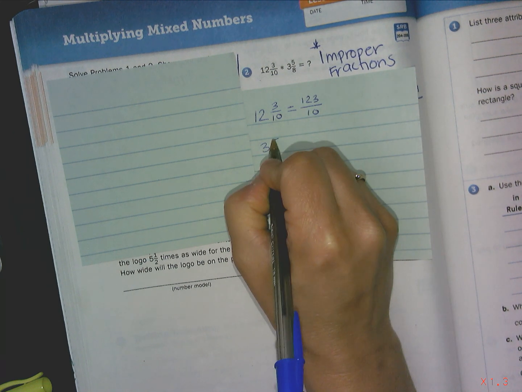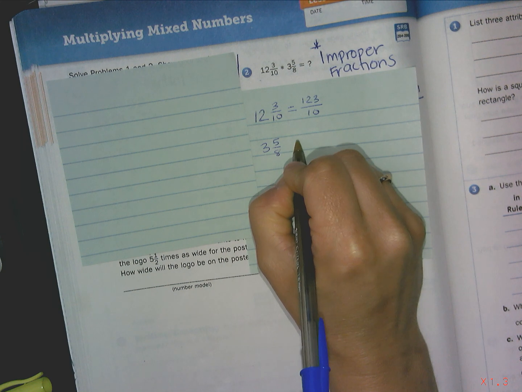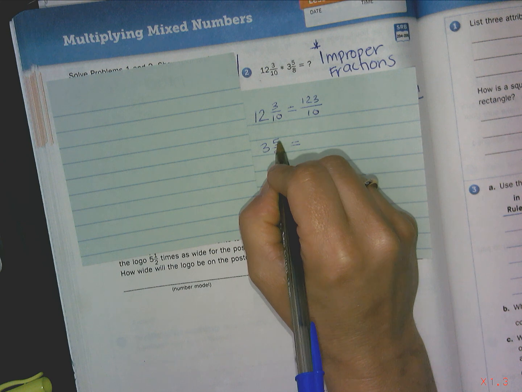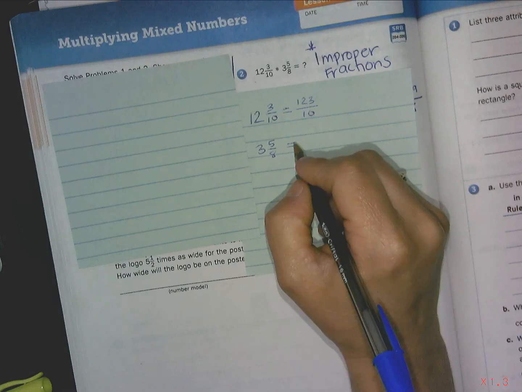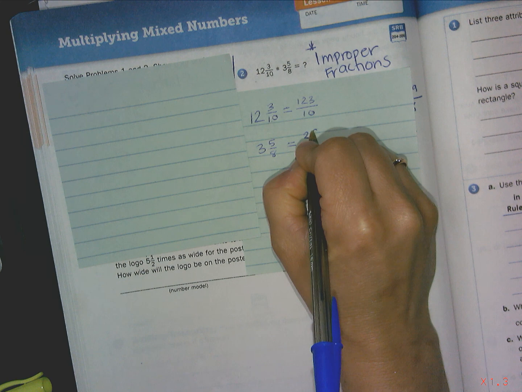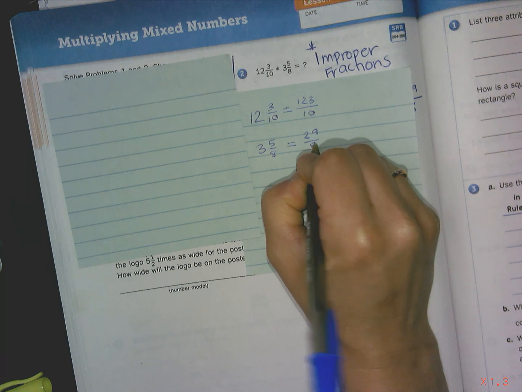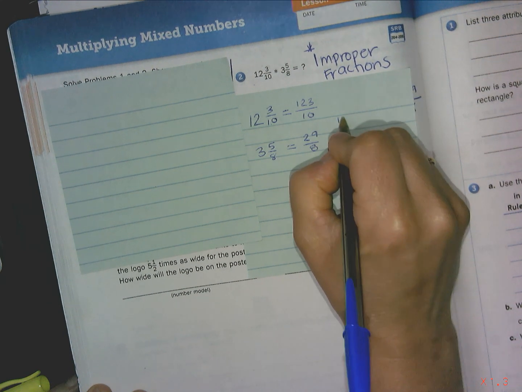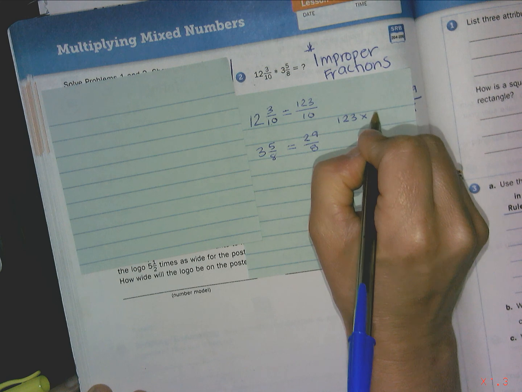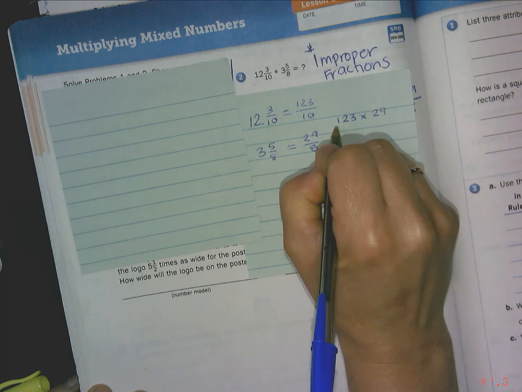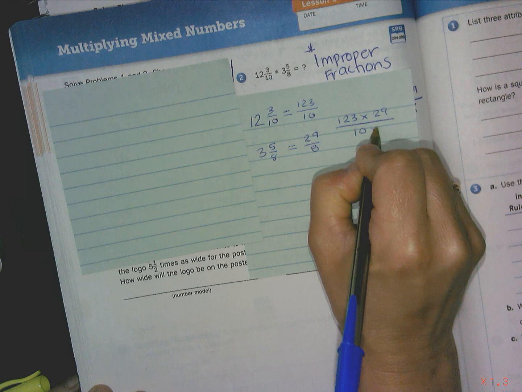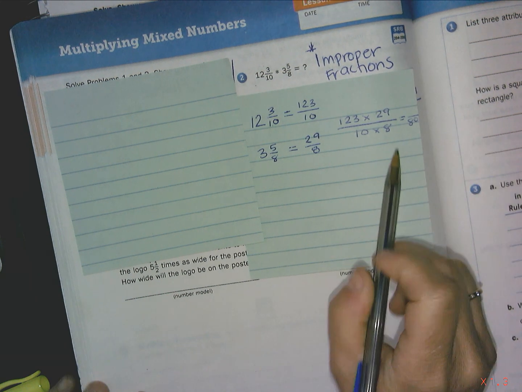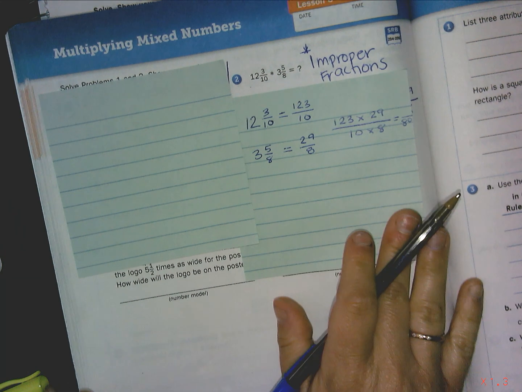3 and 5/8. I know that 8 times 3 is 24, plus 5 is 29 over 8. Right? So my improper fraction strategy, I take my numerators, 123, multiplying that by 29, and my denominators 10 times 8. Well, I know my denominator is going to be 80. But I do need to figure out what my numerator is.